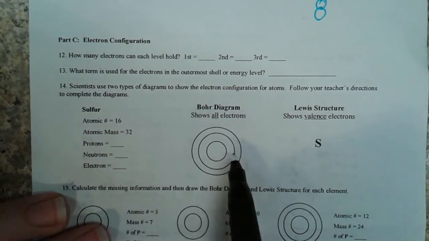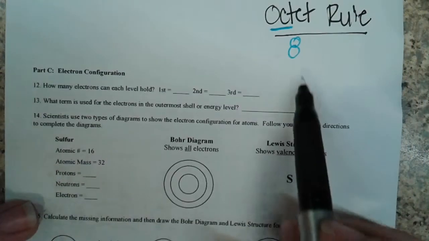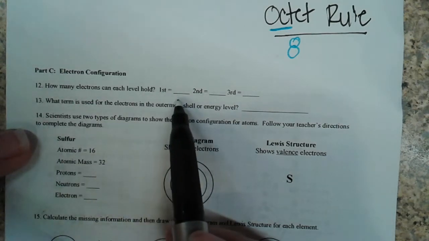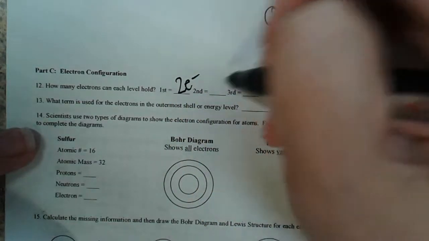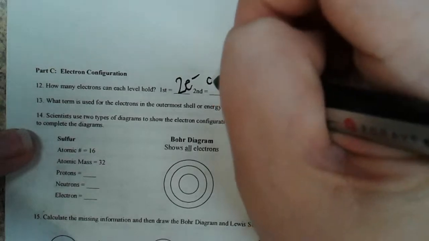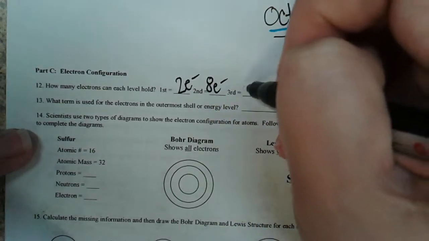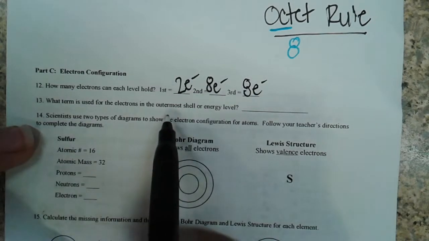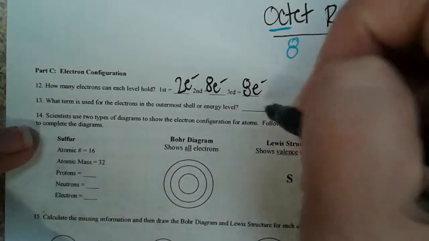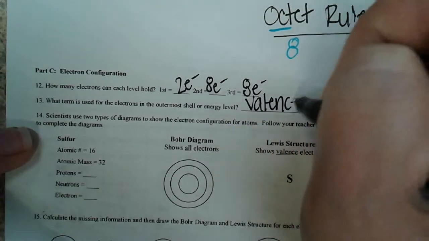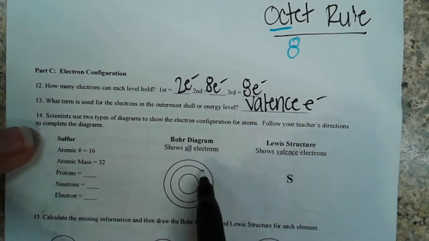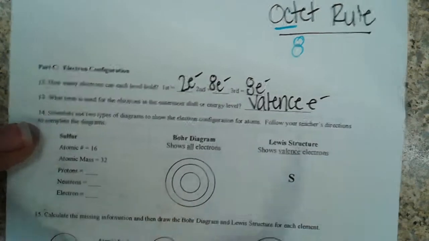So they have these energy levels. So that's where the octet rule comes from. And how many electrons can each level hold? The first shell is very close, so it can only hold 2 electrons. The second shell, it's called the octet rule, can hold 8 electrons. And the third, likewise, 8 electrons. What term is used for the electrons in the outermost shell or energy level? Those are called valence electrons. So whenever we talk about valence electrons, we're talking about the ones in this outermost shell.